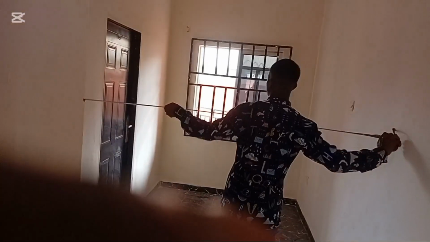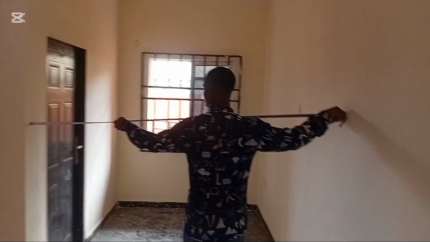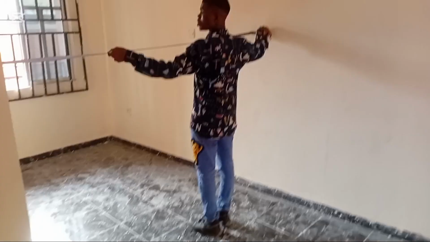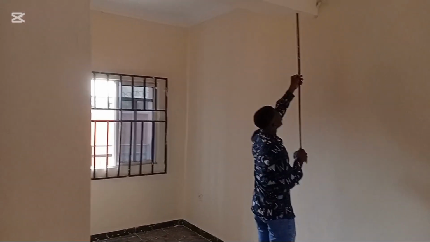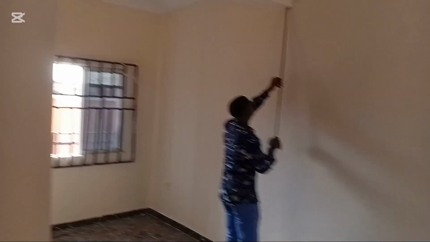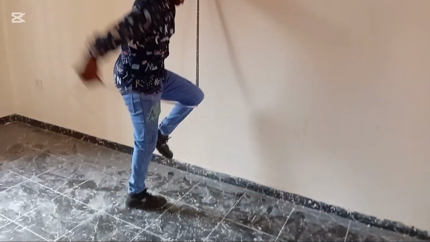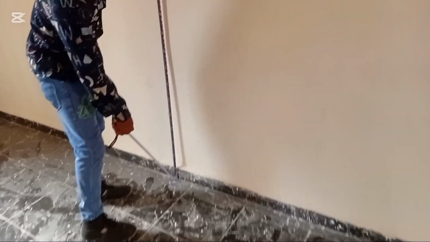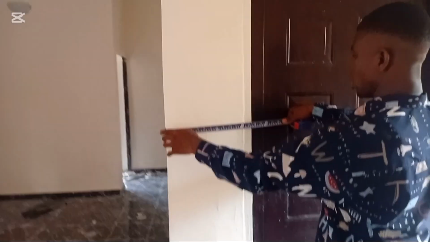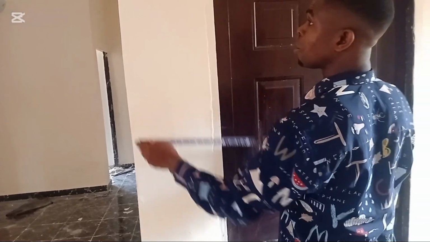So the width of it is 209 centimeters. Then the height is from this beam down. This is 258 centimeters. We are getting the empty opening. Then we come this side. Here is 34.2 centimeters.